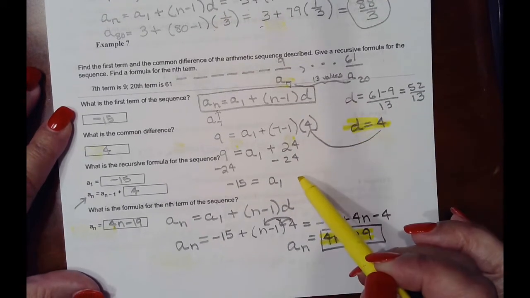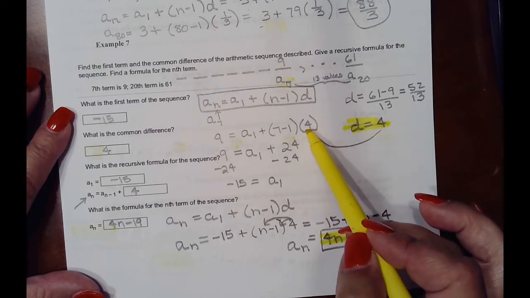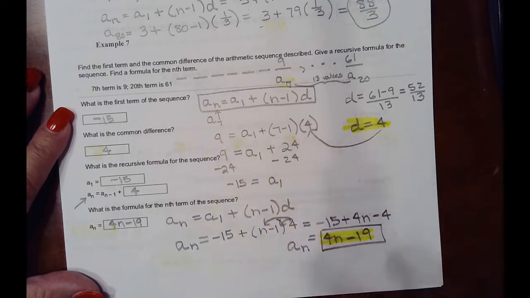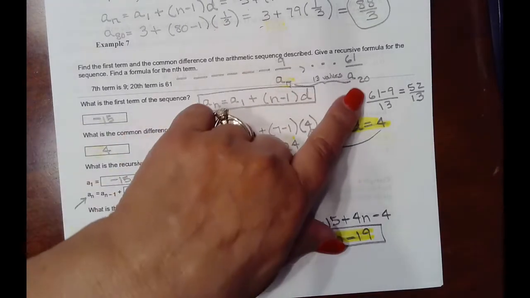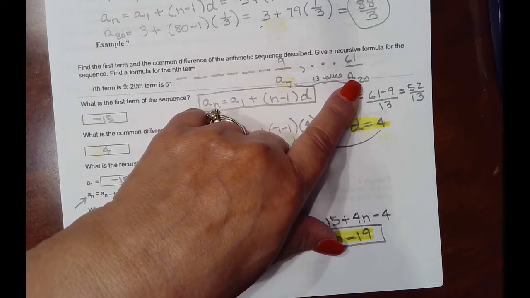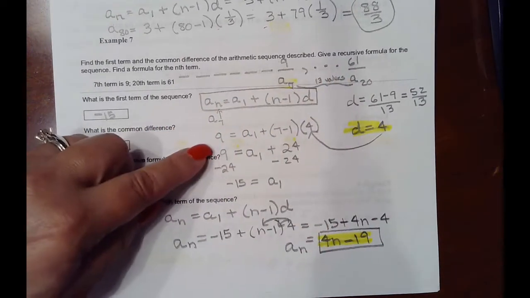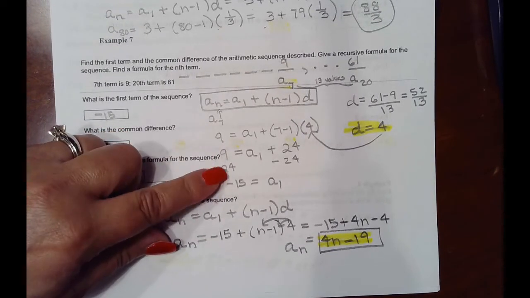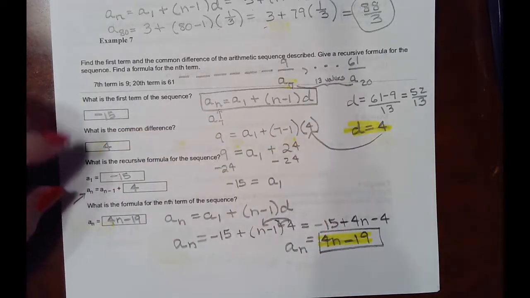And then I came back here and I was looking for the first term, knowing that the common difference was 4. I used one of the terms, and I actually could have used this one also. If I would have used this 61, I just chose to use the smaller one. I could have put the 61 right here instead of the 9, but then my n value would have been 20.